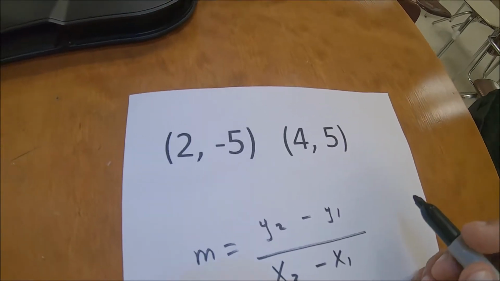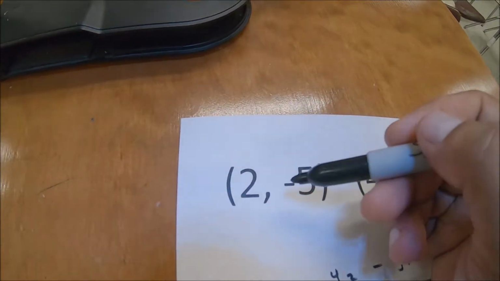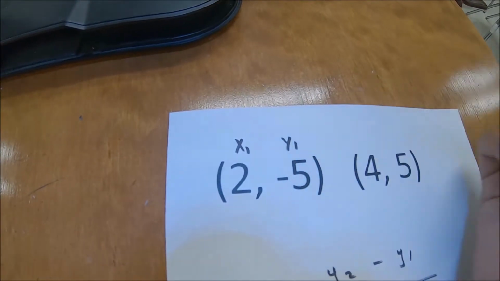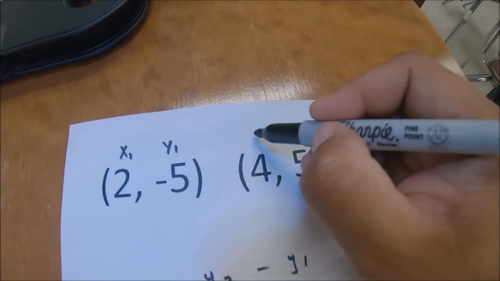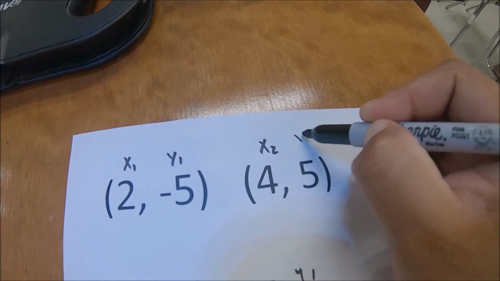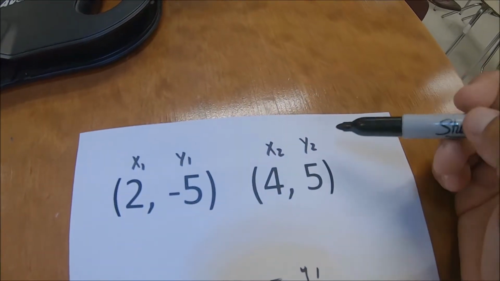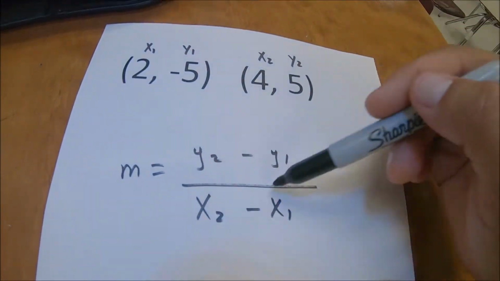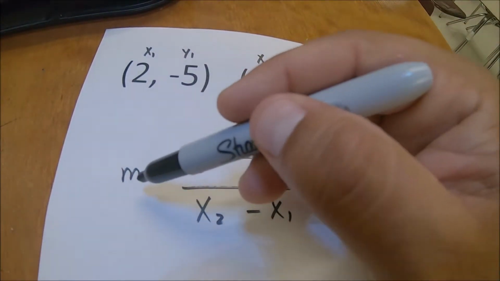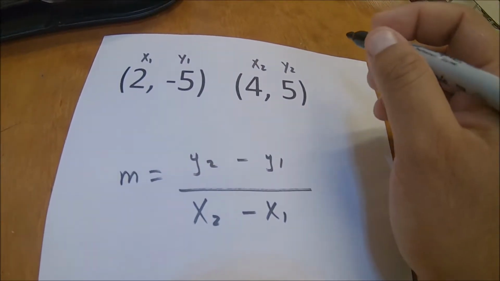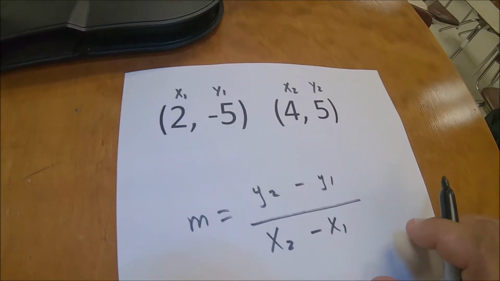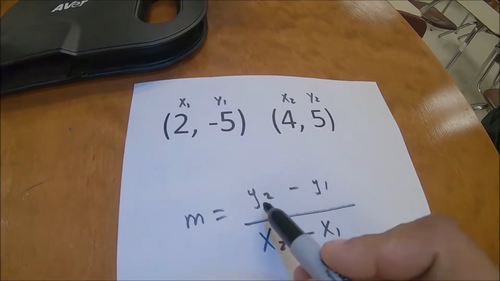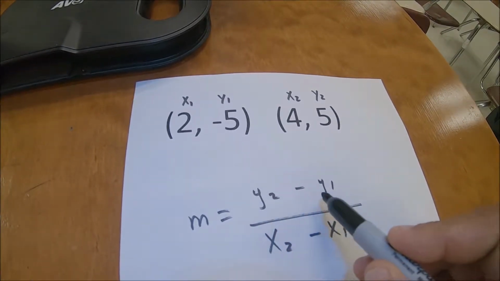So the very first thing I'm going to do is come to my first ordered pair and label this x1, y1. Then I'm going to go to my second ordered pair and label this one x2, y2. As you can see, we have everything we need to plug into this special formula to find m, my slope. So let's start replacing values so that we can do the math. On top, I have y2 minus y1.